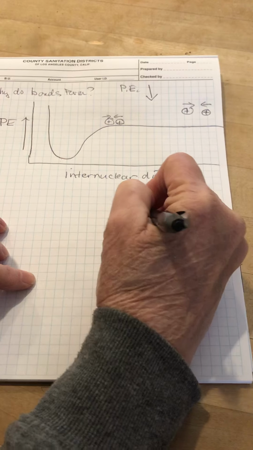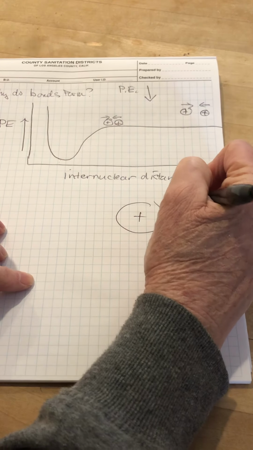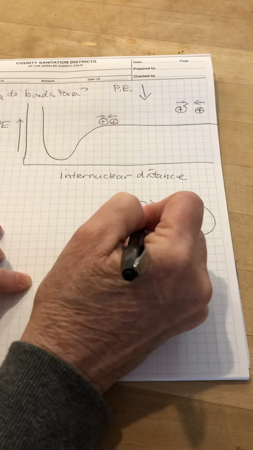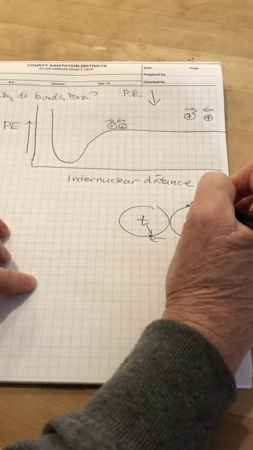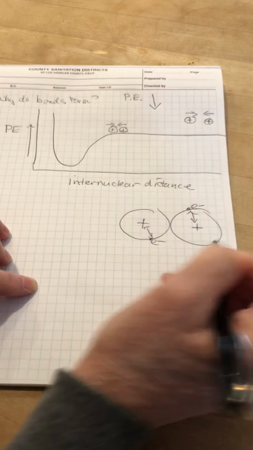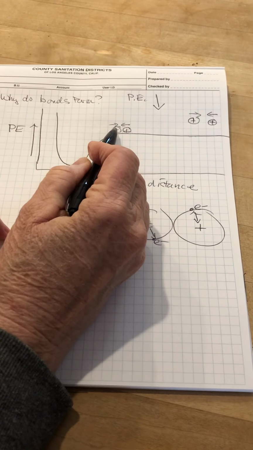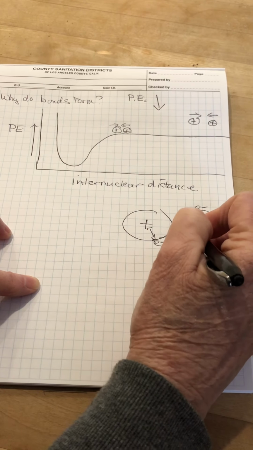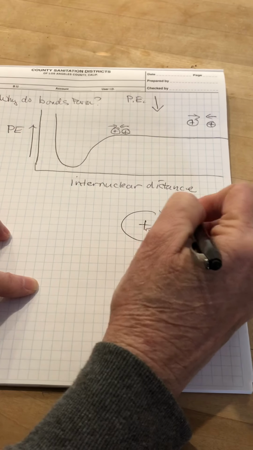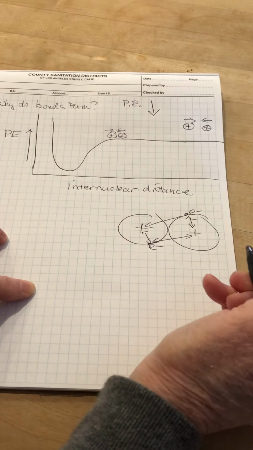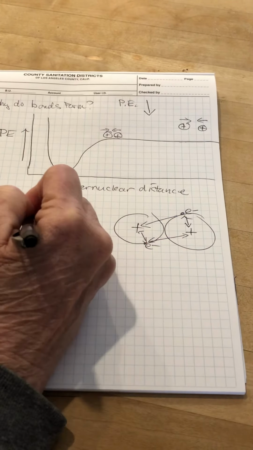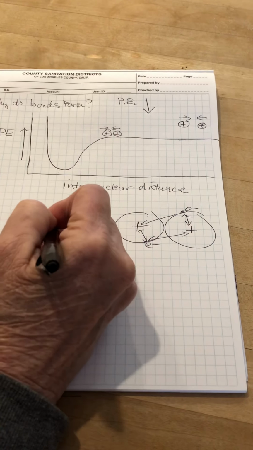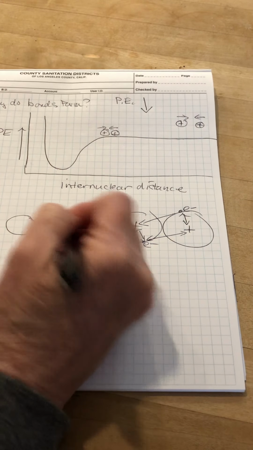Well, you have 2 hydrogen atoms that are supposed to be the same size, and each of them has an electron. The electron and the proton are attracted to each other. But when they get to a certain distance apart, this electron begins to become attracted to that proton, and this electron begins to become attracted to that proton, and you have a situation where the electrons, instead of just being around the 2 atoms, move in between the 2 atoms and form a bond.